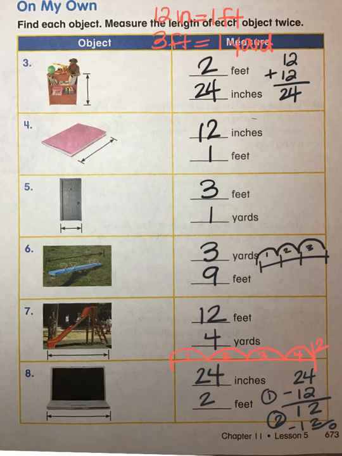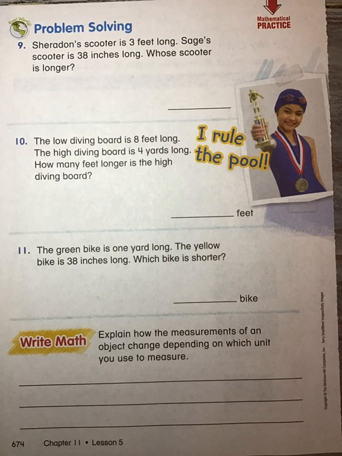Okay, let's turn to the back of the page, page 674, and let's do some word problems. Okay, let's start at the top at number 9. You can read with me. Sheridan's scooter is 3 feet long. Sage's scooter is 38 inches long. Whose scooter is longer? Okay, let's draw this one out. So I'm going to first draw Sheridan's scooter. So here's Sheridan's scooter. That is 3 feet.